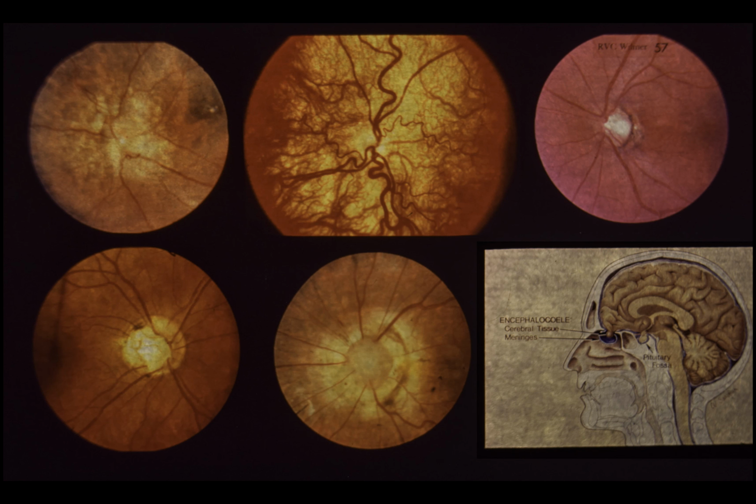Lower right, the artist's sketch demonstrates that the bony defect involved in basal encephalocele is in the base of the skull anterior to the pituitary fossa. The sketch illustrates how the basal encephalocele may present as a mass in the nose or nasopharynx.